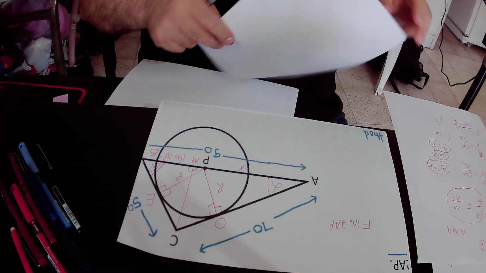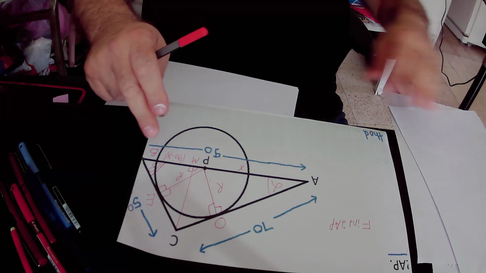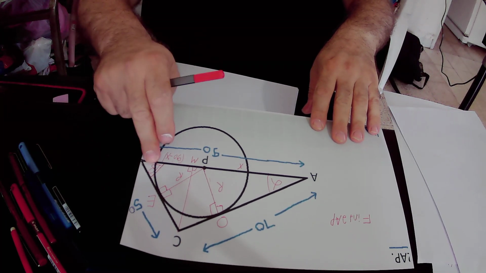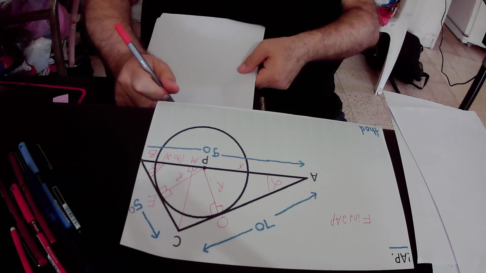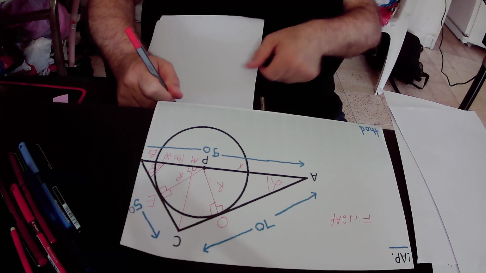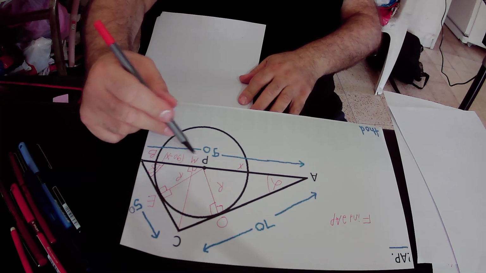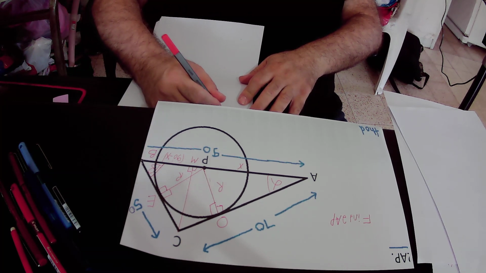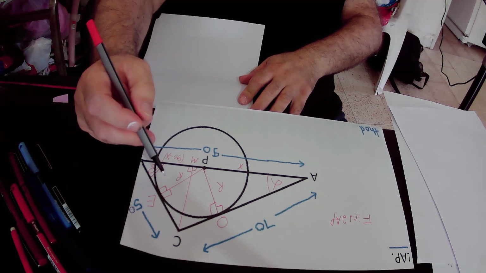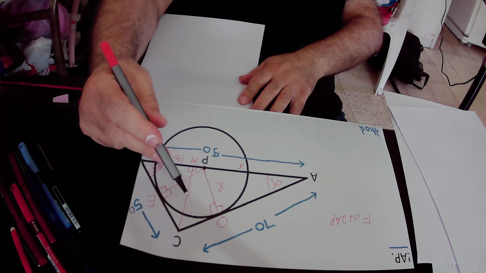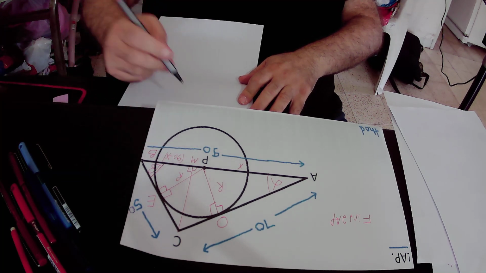And now we will focus on angle beta and sine beta, and we will also focus on the right triangle EPB, and also on the right triangle CMB.